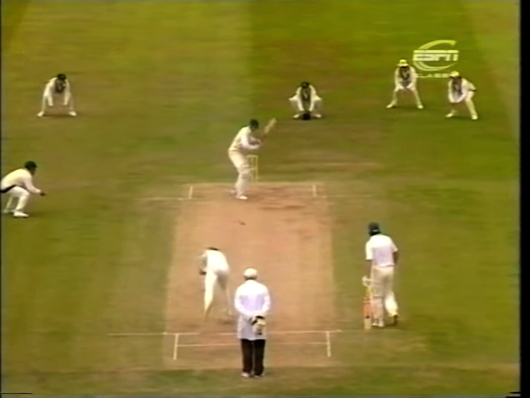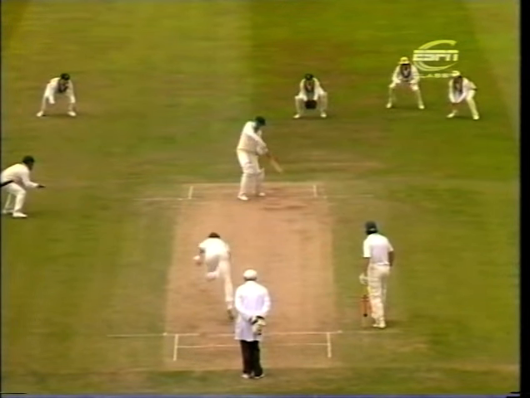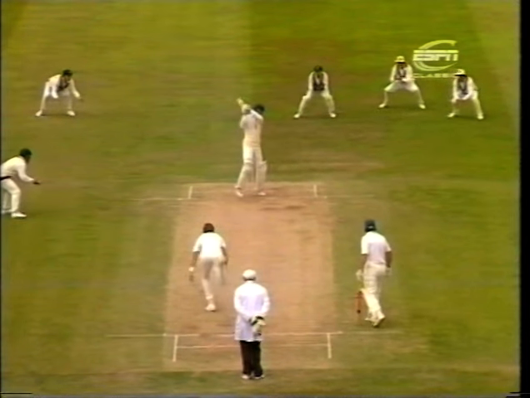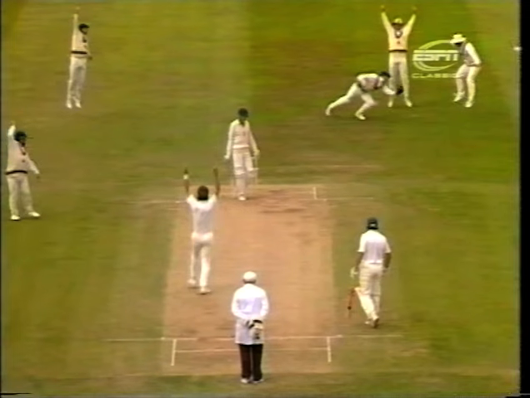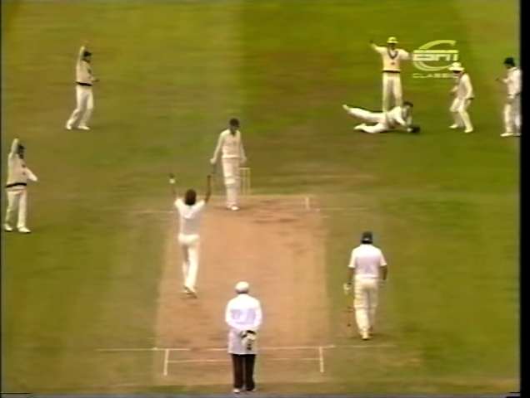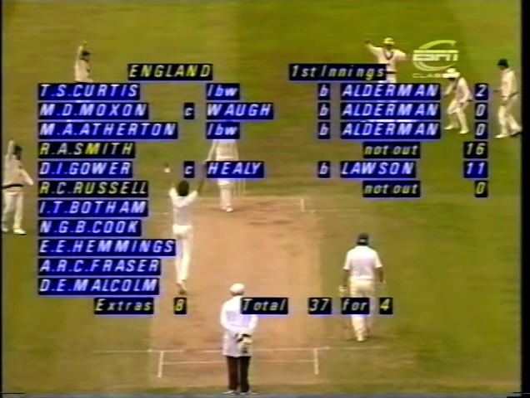Well, it was in the area that David Gower has been dismissed so many times. What is it with an angled bat? Just that little bit of extra bounce. Came out, and Healy certainly did very, very well to catch that in his left hand at the finish, but it was a typical David Gower dismissal.